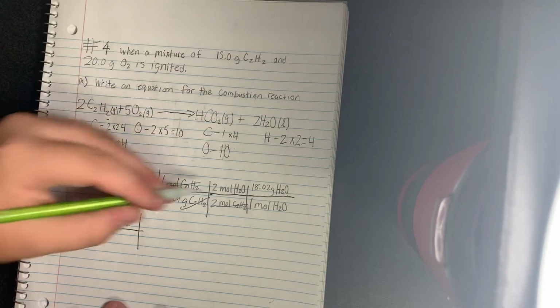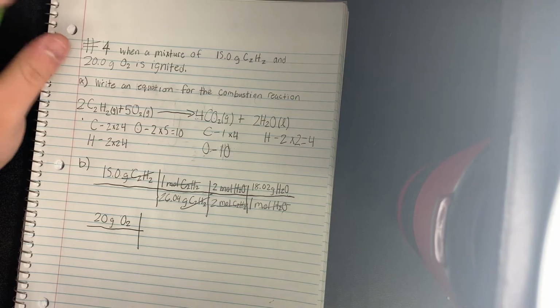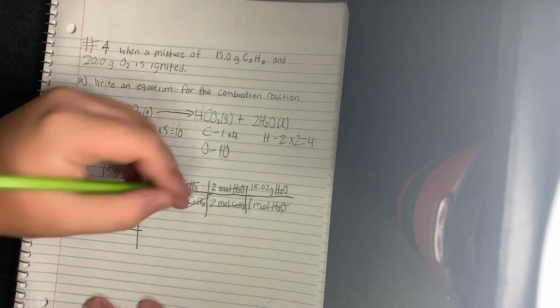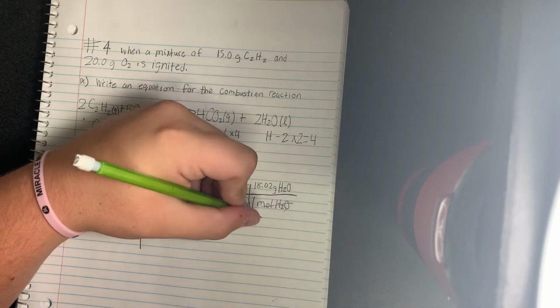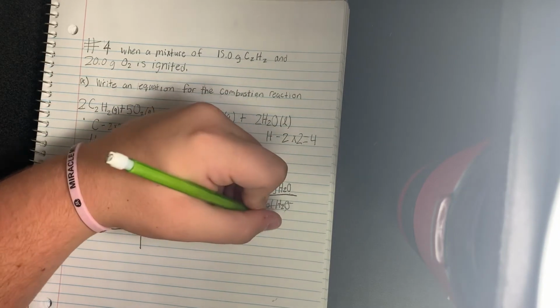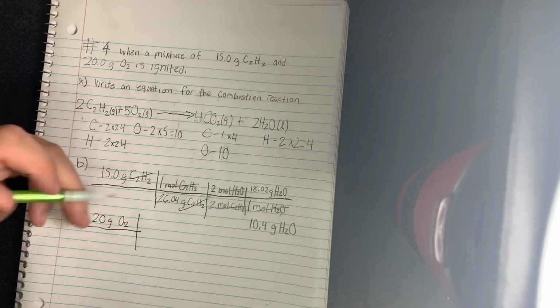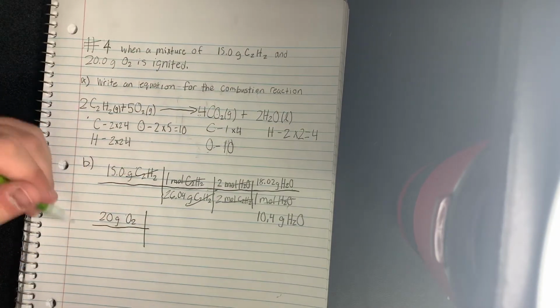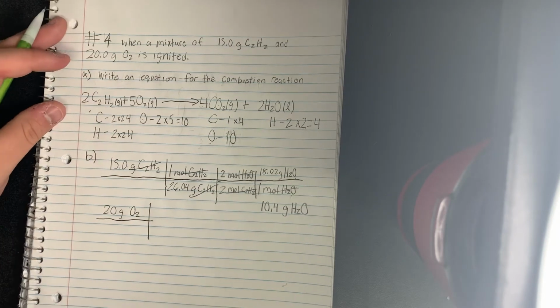Now we have it at grams of H2O. So now we have to put this in our calculator, and that will give us 10.4 grams H2O. Now, we still have to determine if oxygen is the limiting reagent or not, so we still got to do this one down here.